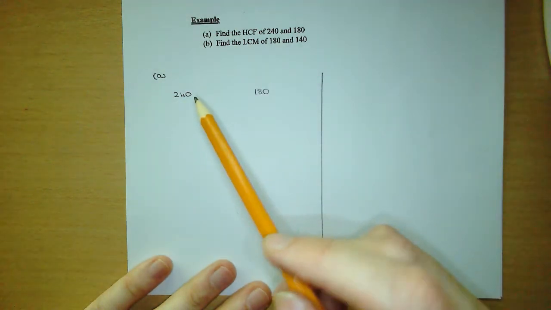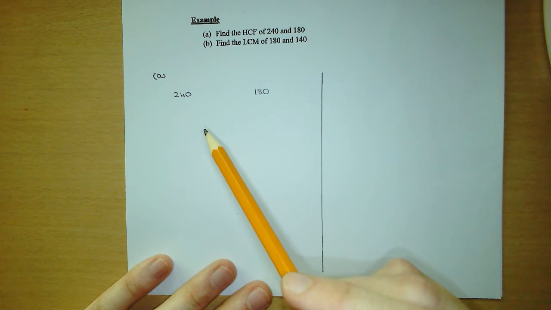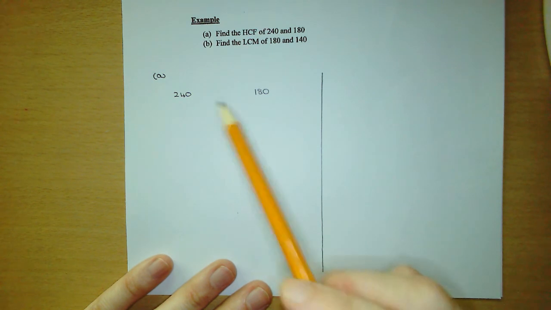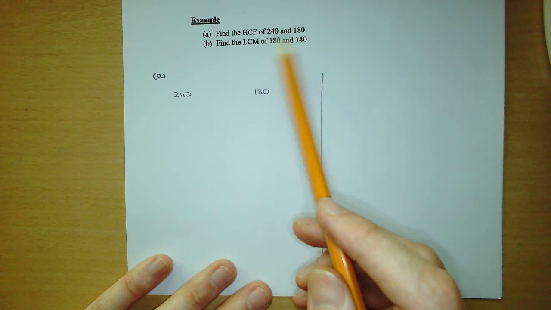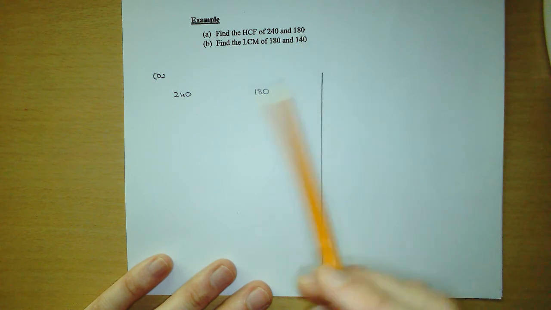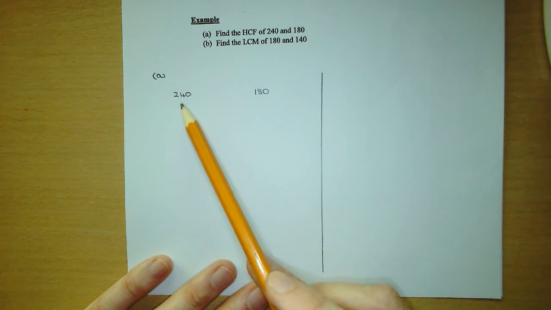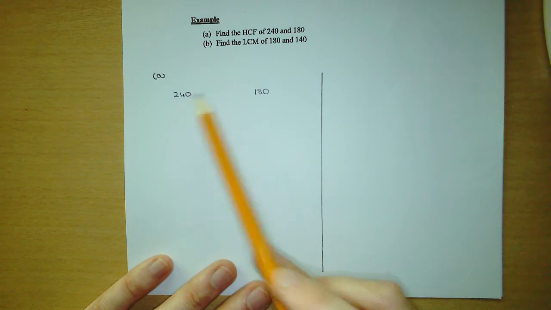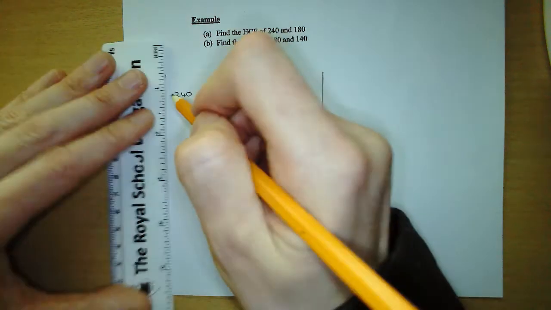We're now going to remind you how to find the highest common factor or the lowest common multiple of two numbers. So in part A, we're asked to find the highest common factor of 240 and 180. In other words, we want to get the largest number that goes exactly into both. And in order to do that, we're going to divide both numbers by prime factors. So we're going to get all the prime factors of each number to begin with.